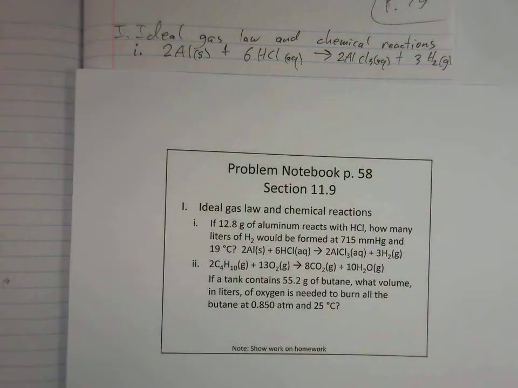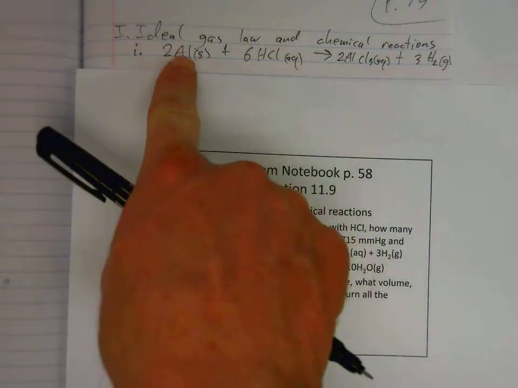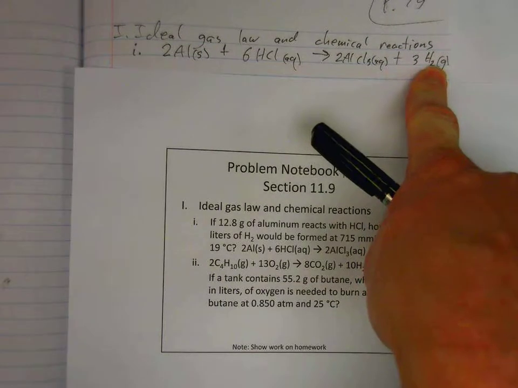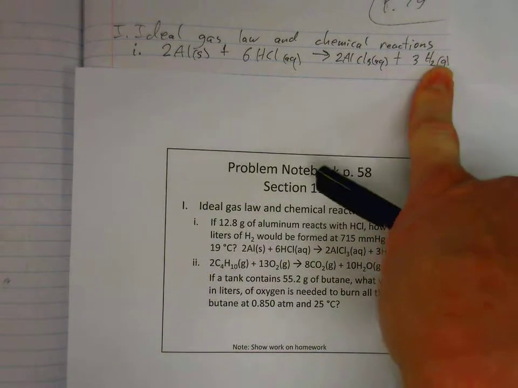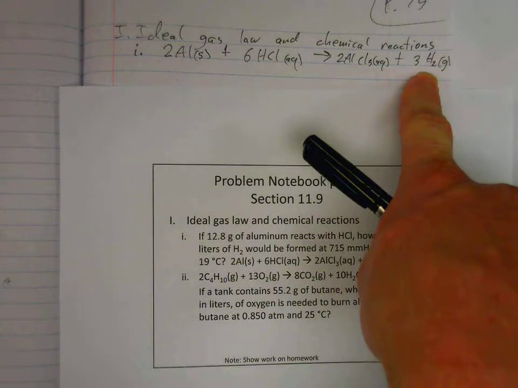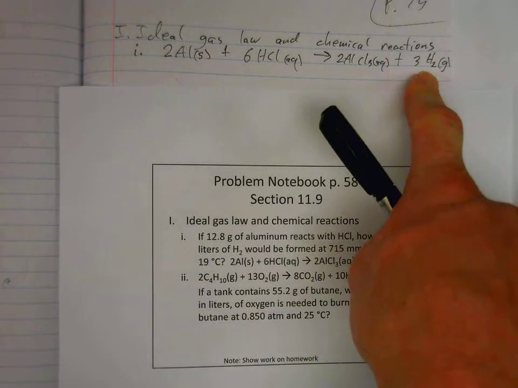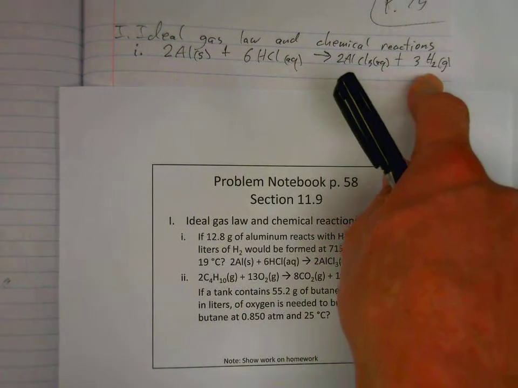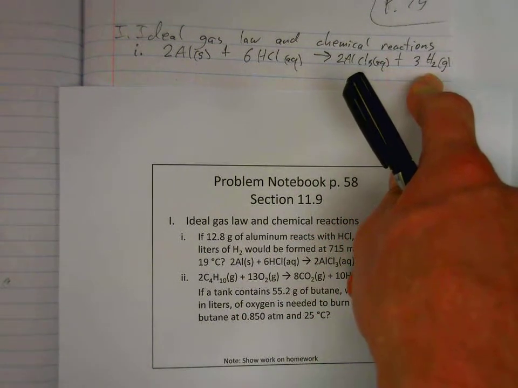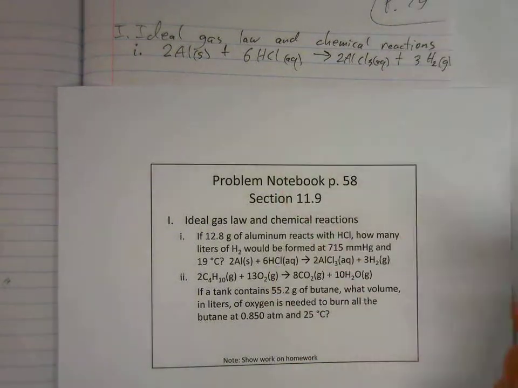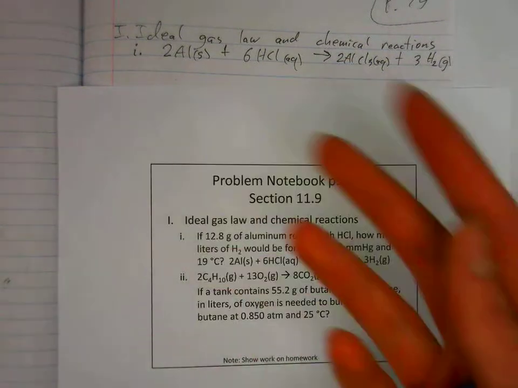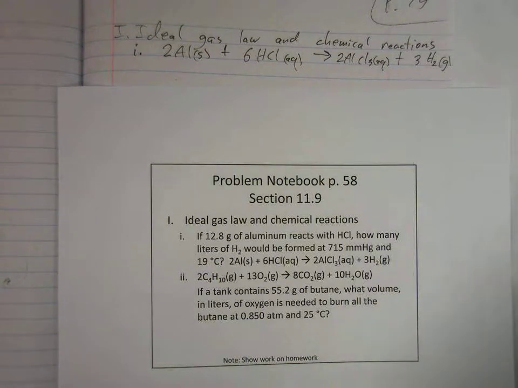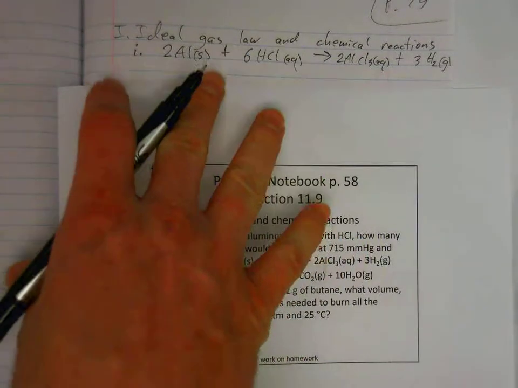Another type of problem involves a chemical reaction. We might have a chemical, this one, that's a gas. Notice the gas phase of the hydrogen. Now, we can measure various conditions of that gas, such as pressure, volume, and temperature, and we can calculate various other things from that process. So we're going to be combining the ideal gas law with the principles of stoichiometry, where we can relate the amount of one substance to another in a chemical reaction.